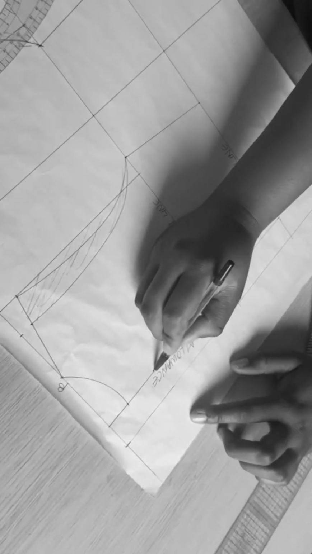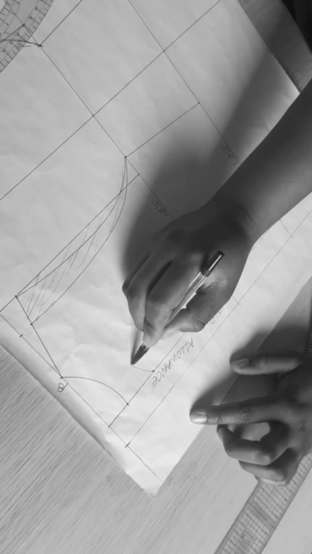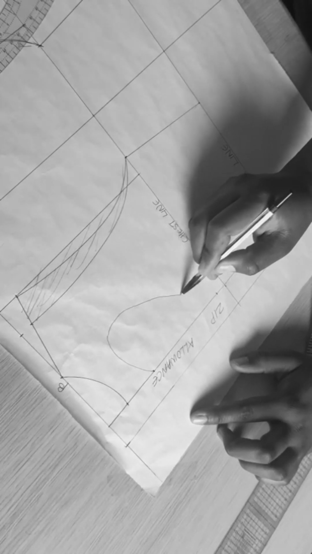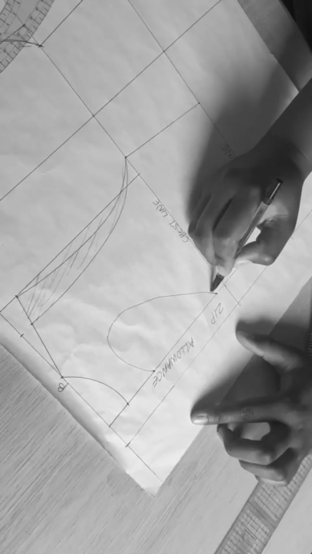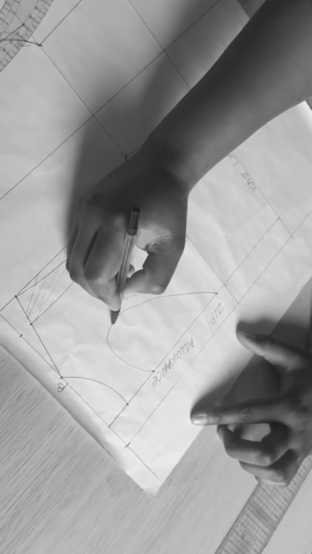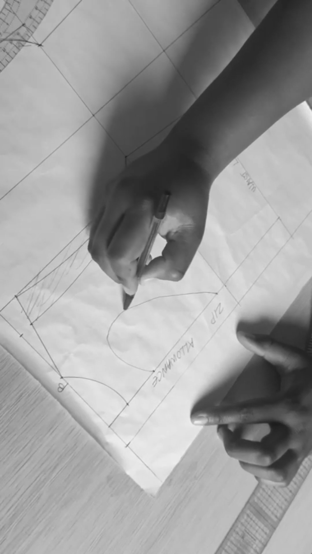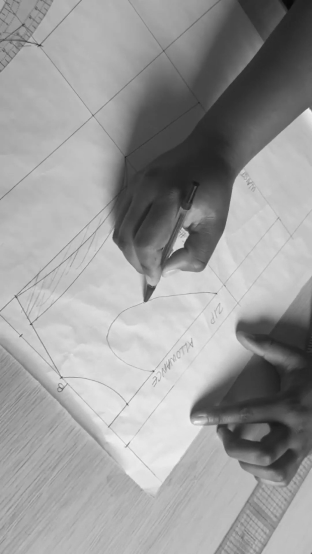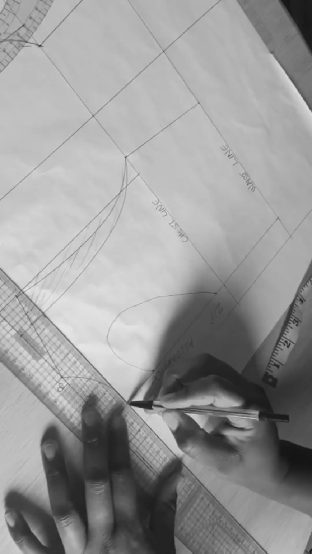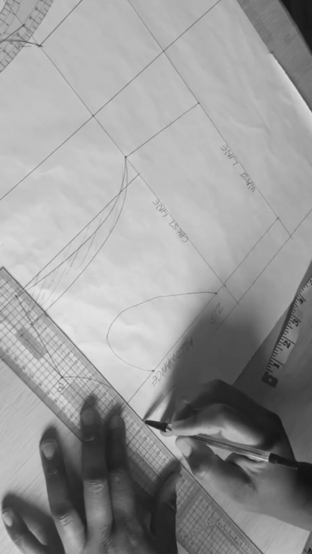So I'm doing this with free hand. If you're not so confident with doing it with free hand, you can find a pattern, but I think this is okay. So I've given this, I'll connect this to my zip allowance as well.